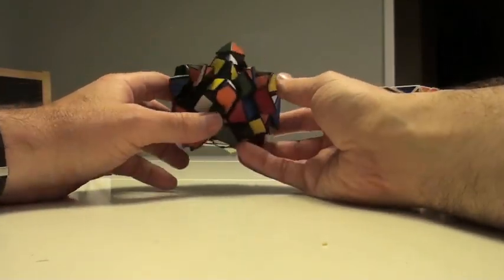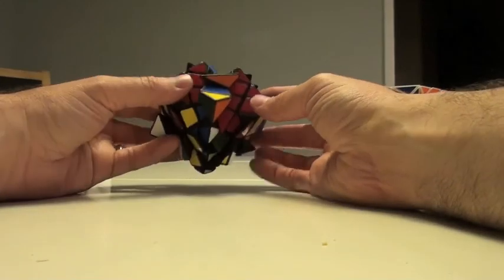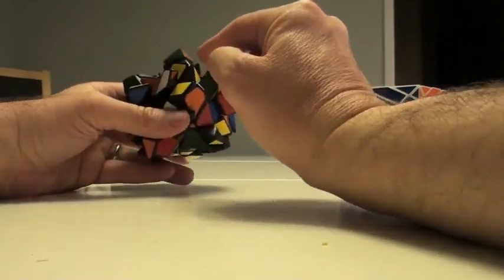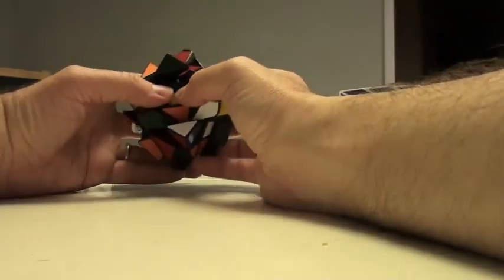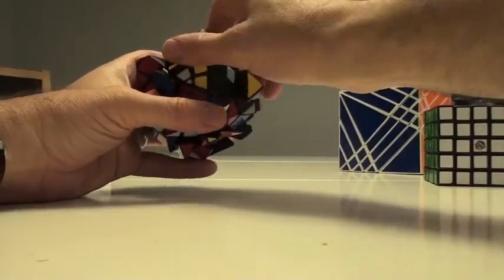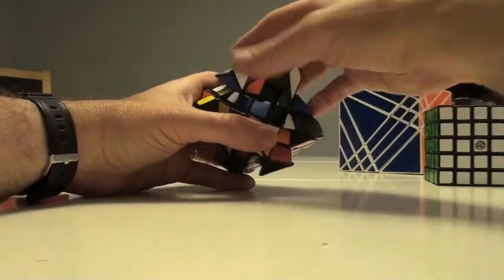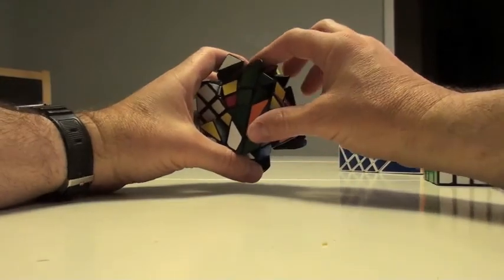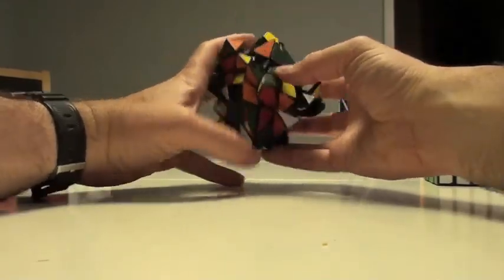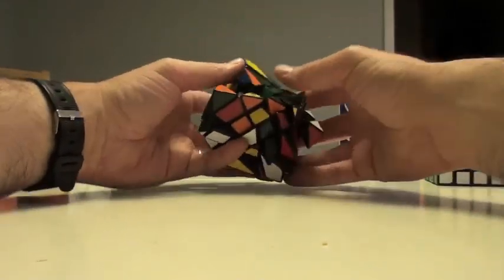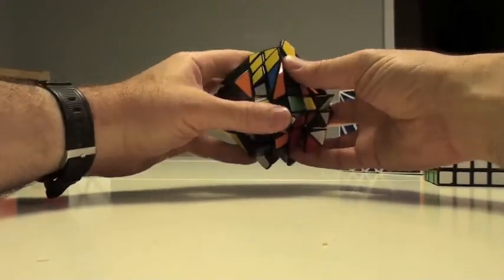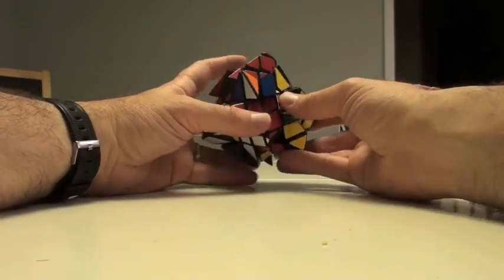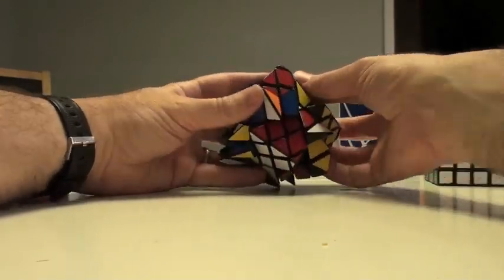Okay, now next we might as well do the other red side. Well, there isn't really another red side, but we might as well do this side over here, the orange and the green. 1, 2, here. Move this up. Double turn this and move it back.